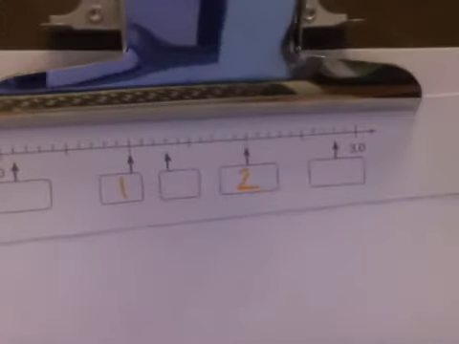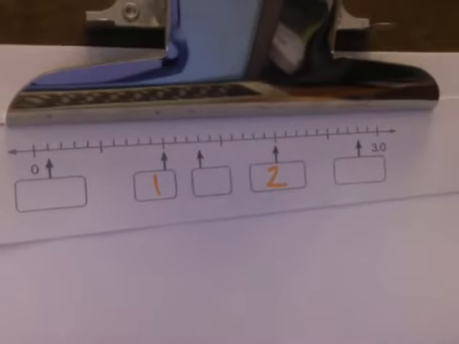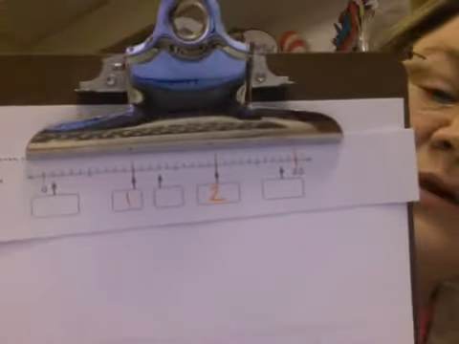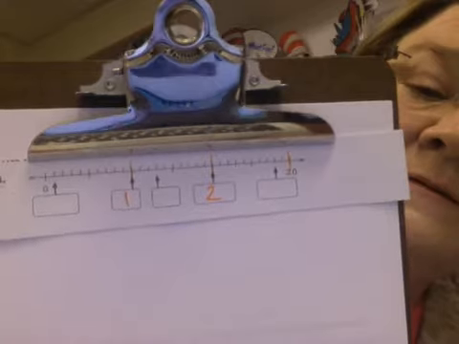So if we count out the parts equally, we discover that right here is 1 and right here is 2. So that's where the other wholes are. It's right there and right there. And you know how I do in class. I always like to make where the wholes are just look a little bit different, so that it's easy to tell those divisions, those partitions, those equal parts.